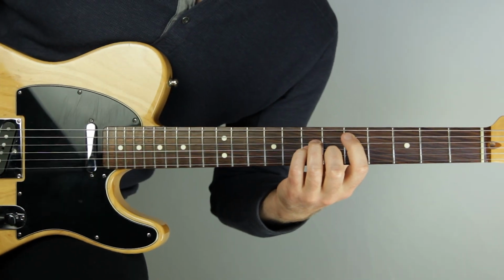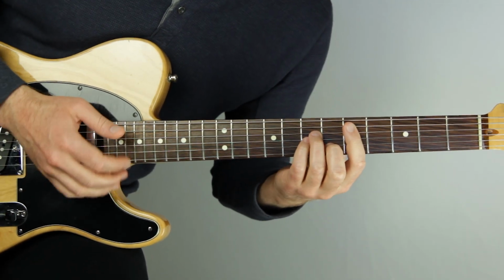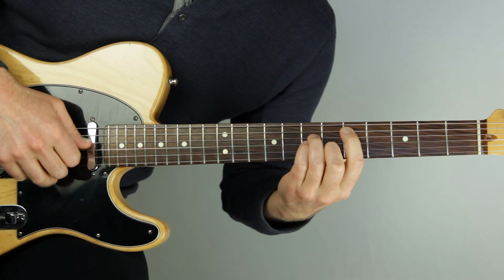So here's the beginning of the piece. I'll play it for you first so we can hear it, and then we'll look deeper into what the chords are.